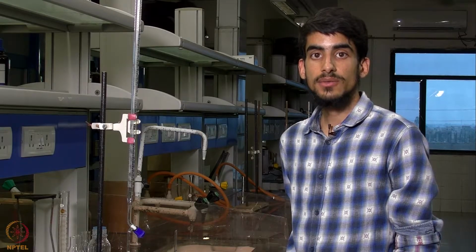For determining the value of I minus in the aqueous layer, we will subtract the concentration of I3 minus present in the aqueous layer from the total concentration of I minus. The total concentration of I minus will correspond to the concentration of initially taken KI, which was 0.1 molar. So from this we will have all the values of I minus, I3 minus and I2, from which we can easily determine our equilibrium constant.